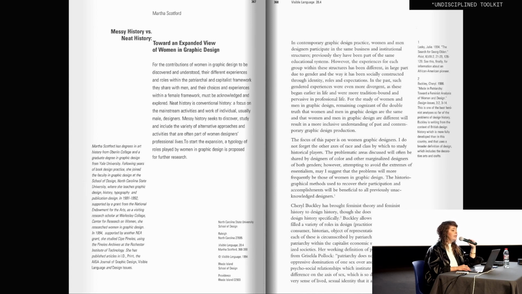The title of her essay summarizes the comparison between neat history as an expression of conventional history and messy history as a rebellious inscription of everyday visual culture, non-normative, personal, and expressive design activities far removed from large production ones. Scotford's article does not only demand to add female designers to the canon and their achievements to design history. It's also an overall rethinking of what we consider as design, and that we start writing about it and about its history.